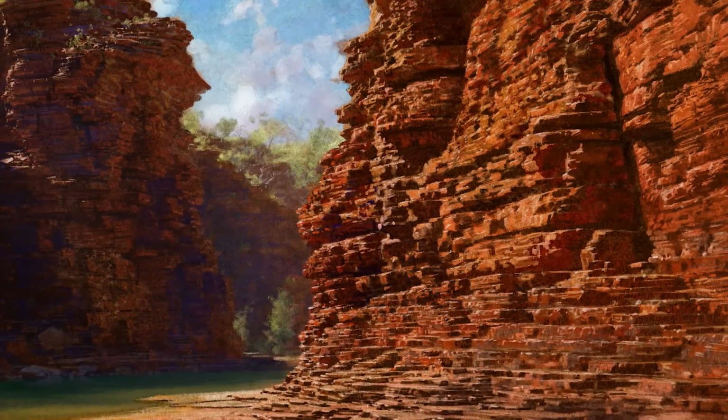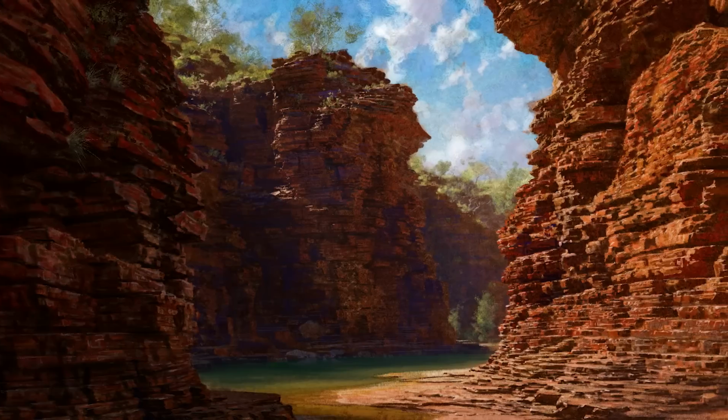In this video, I'm going to be creating my most detailed digital painting to date. This is an Australian desert gorge, and it was drawn in Adobe Photoshop. Welcome to the Sketch Zone. Let's get into it.